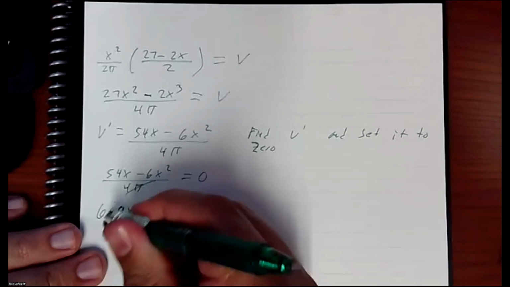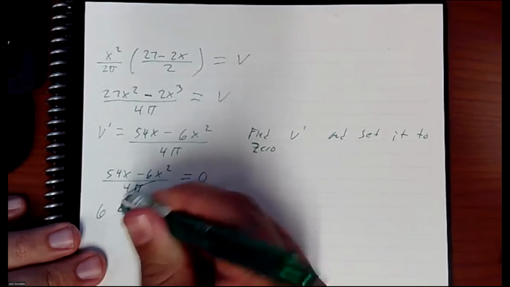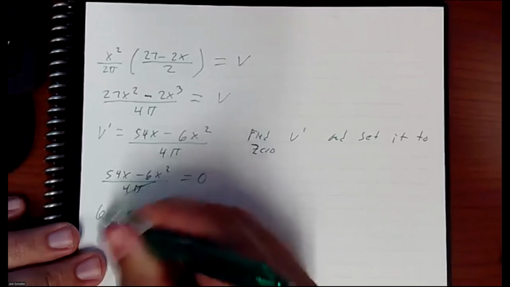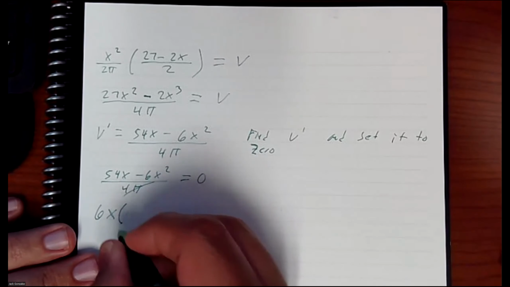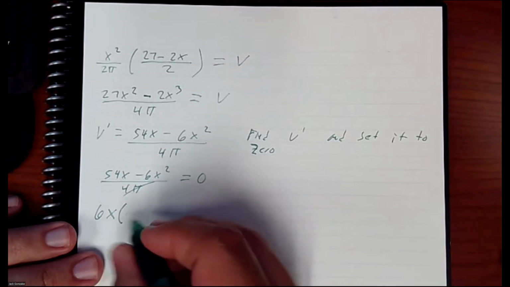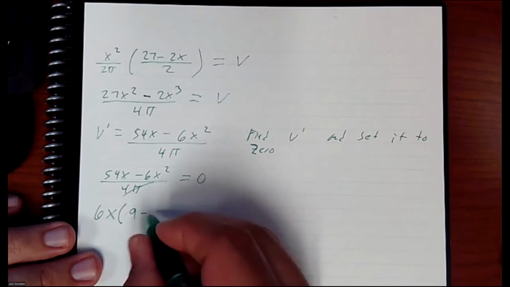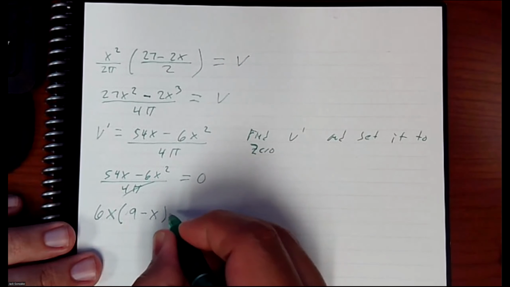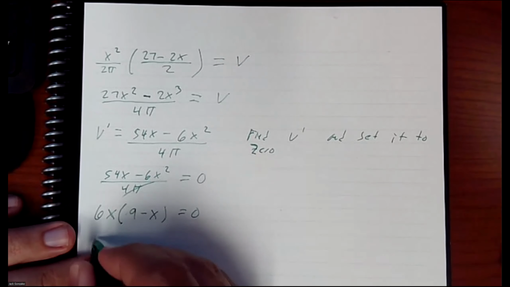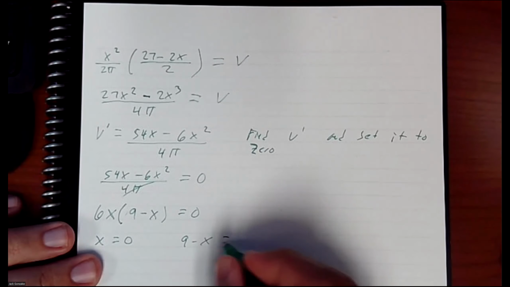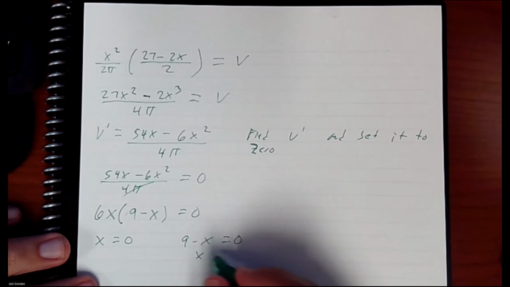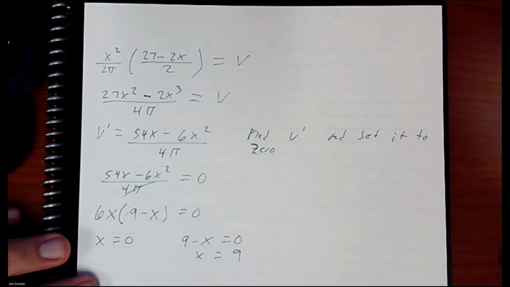Actually, so x is equal to 0. 9 minus x is equal to 0. So x is equal to 9.